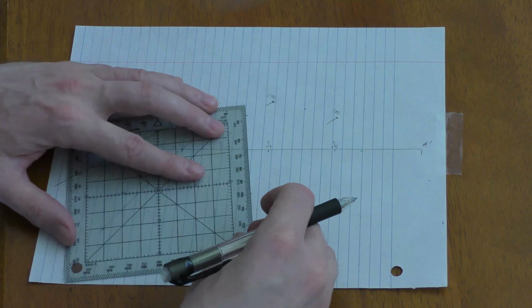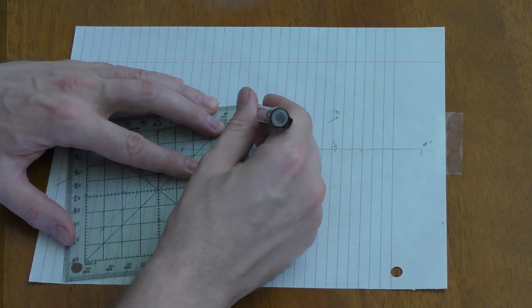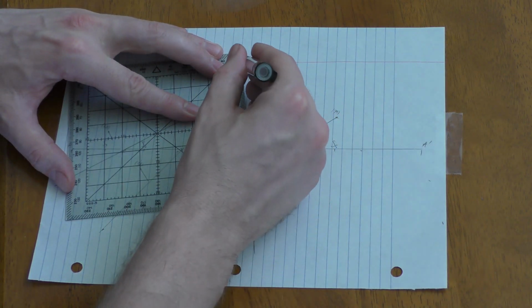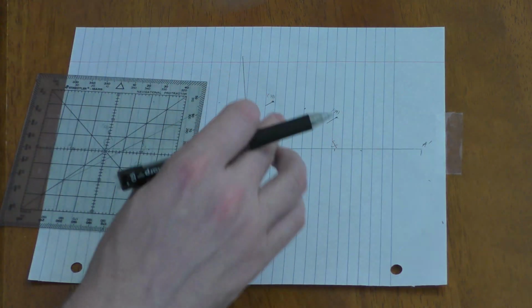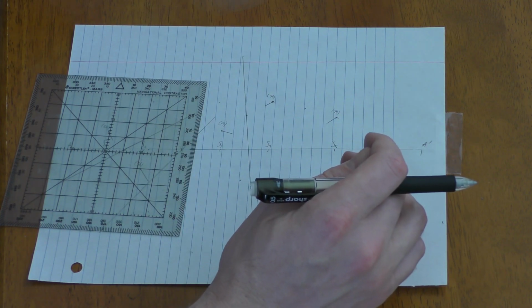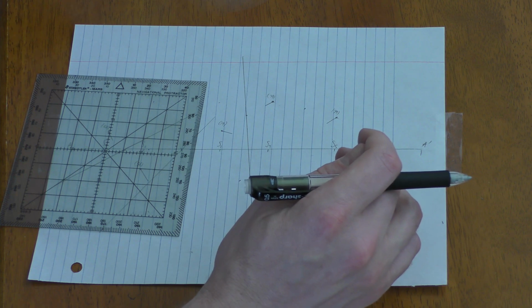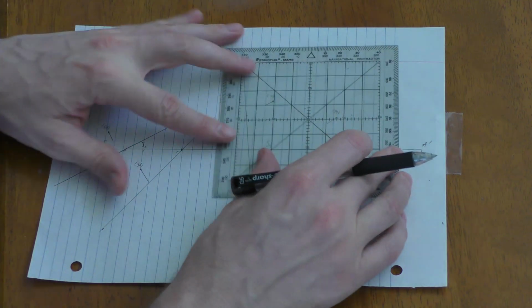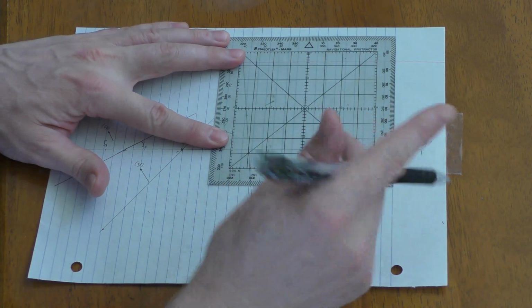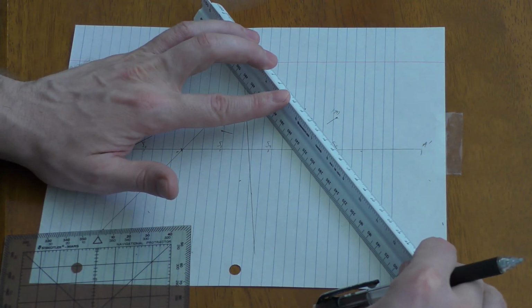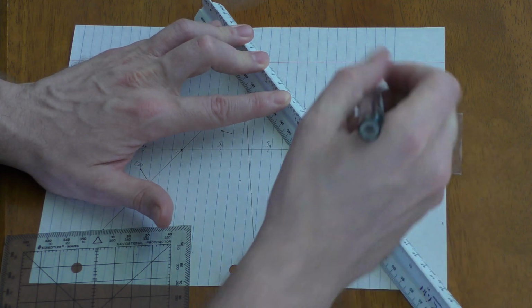There we go. And then the final one is minus 33 minus 39 by 2 is minus 36. So that's in between these ones here. We'll go up and 10, 20, 30, and 6. And again, we'll draw our line through there.